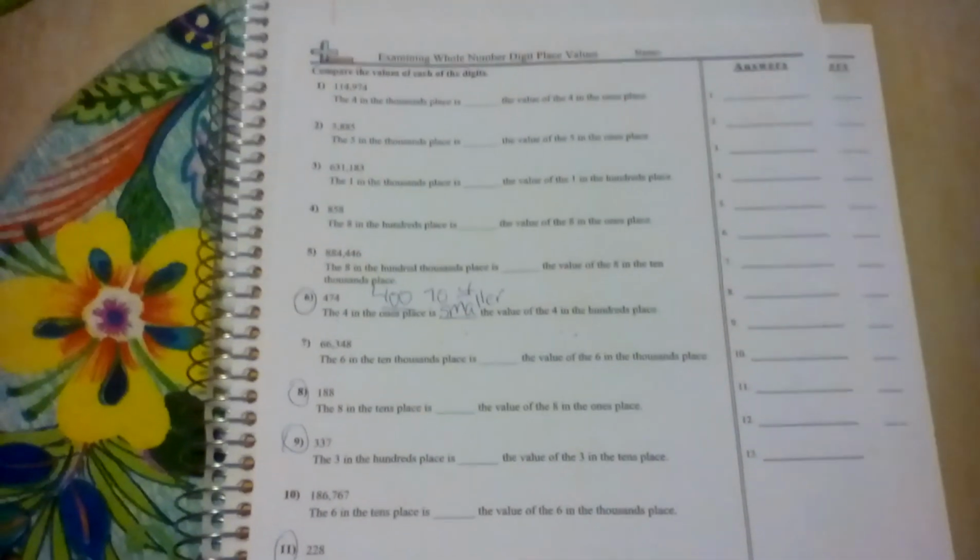Alright, so we practiced that. And I want you guys to finish questions 8, 9, and 11. They're very similar to the other exercises that we've done. And I think this really is going to help you guys understand place value and how we are going to add, subtract, and divide with these types of numbers. Good job, everyone.